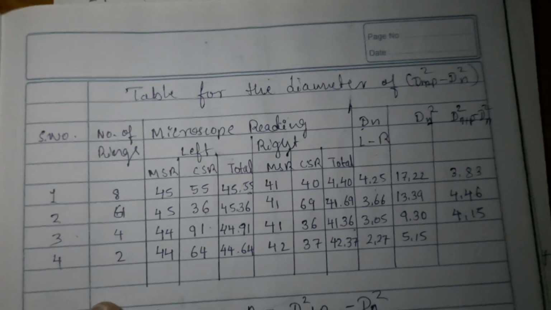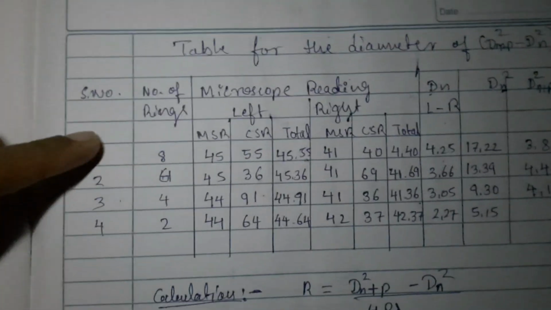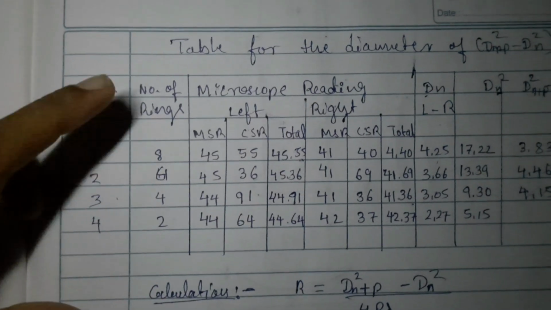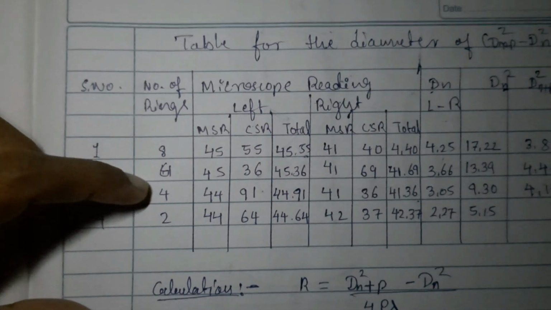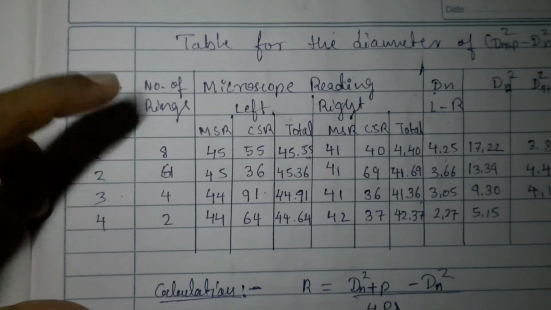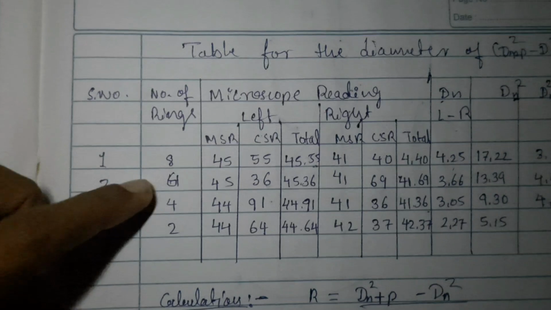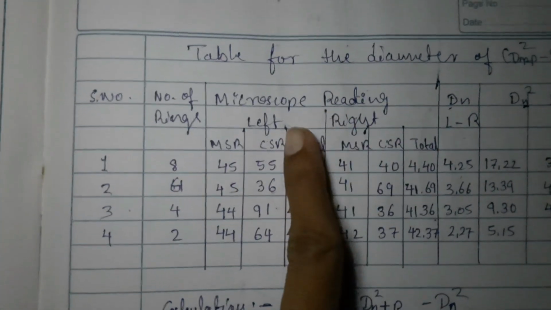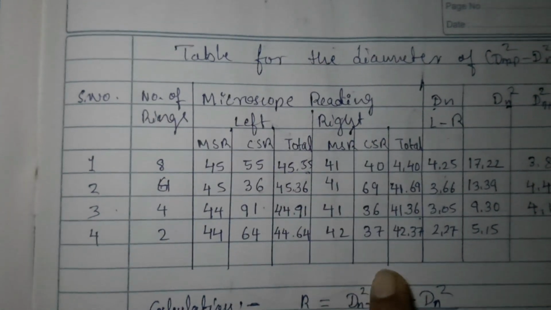So here is the tabular column to find the diameter of the rings. For the number of rings, you can start with 20, 18, 16, like even numbers you have to take. Here we have taken even numbers of the ring: 8, 6, 4, 2. Then you should note down the microscope readings, left microscope reading and right microscope reading.